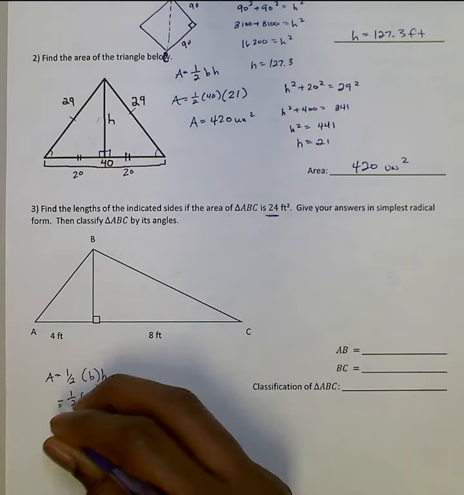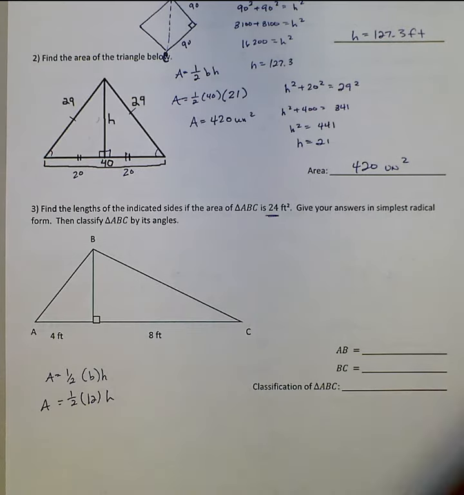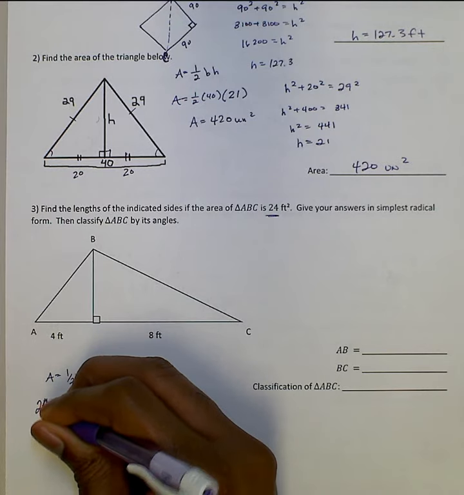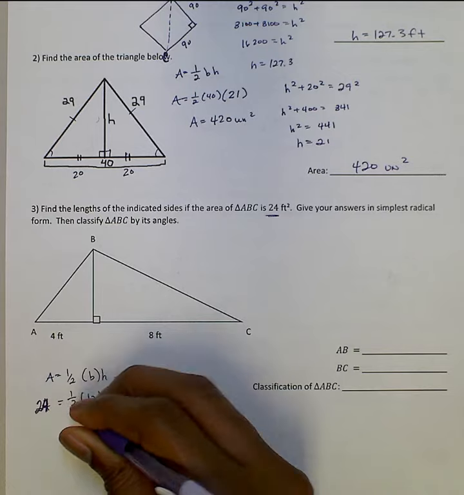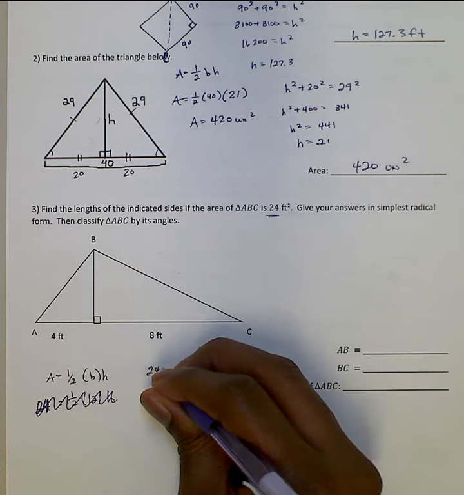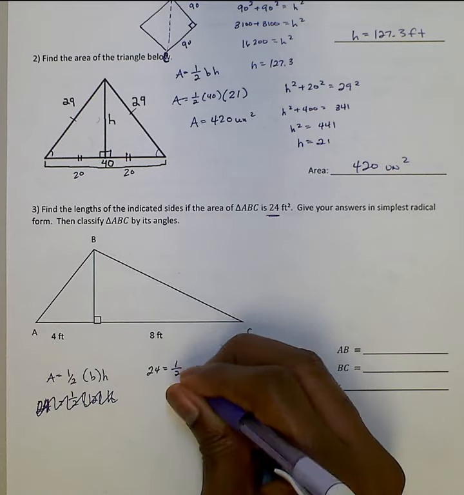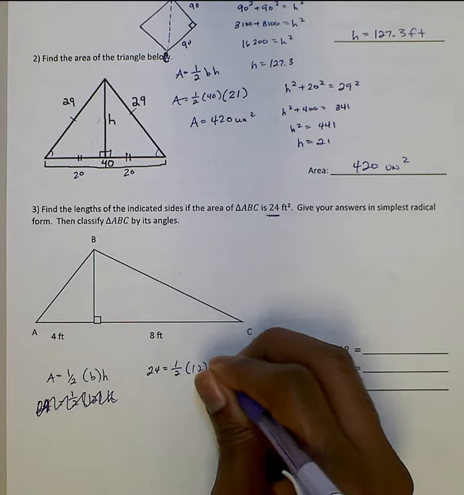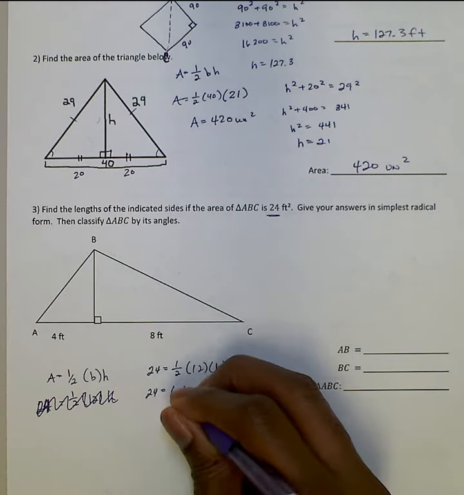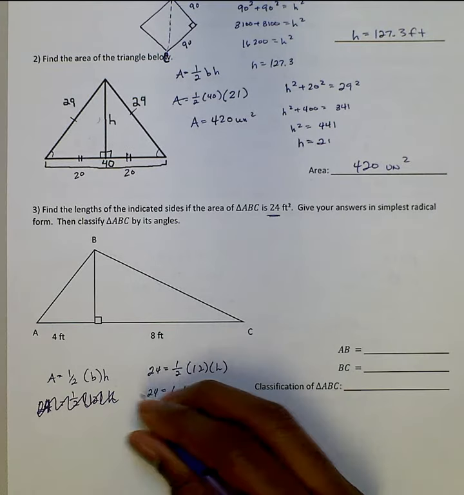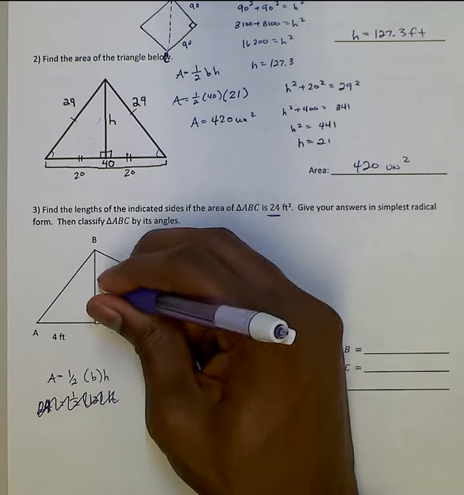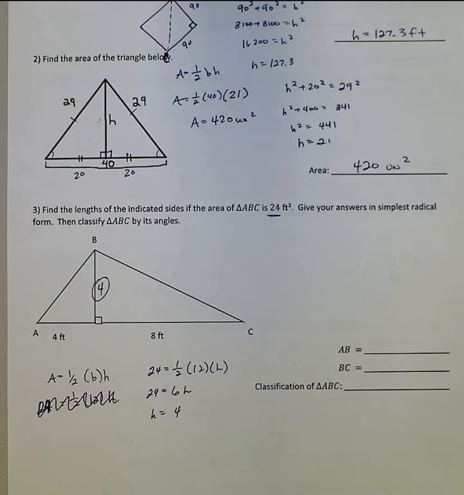Alright, so now we can use this and say, okay, we also know the area is 24 feet. So if the area is 24, we know this equation. I'm just going to rewrite that because that's messy. 24 equals 1/2 base, which is 12, times height. Well, we can find the height because it's the only thing we don't know. 24 equals 6h. I'll try to get h by itself by dividing by 6. And so h will equal 4. This is our height.